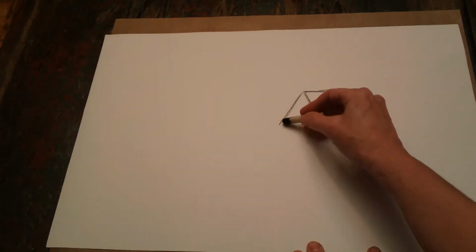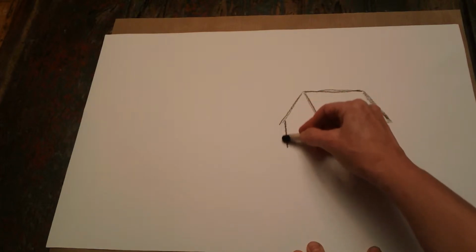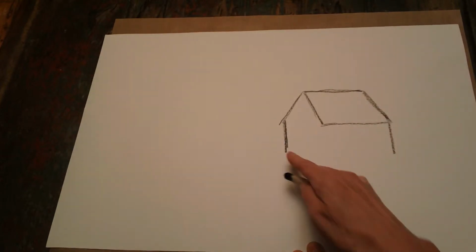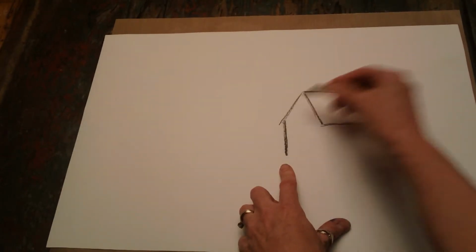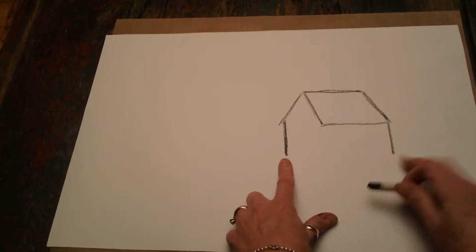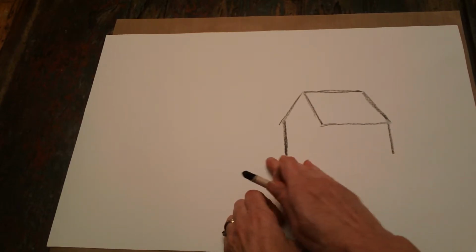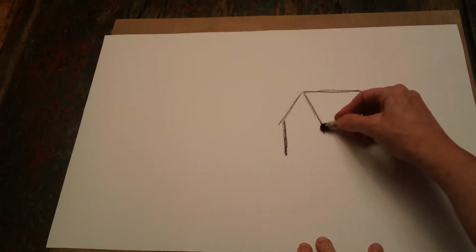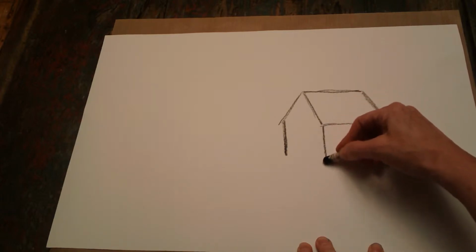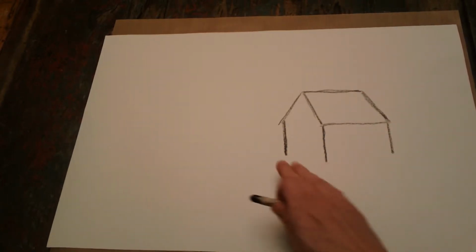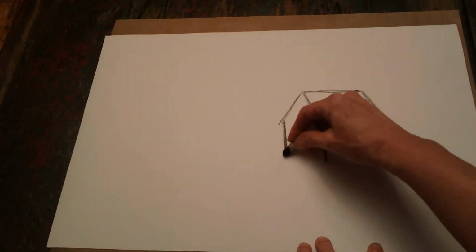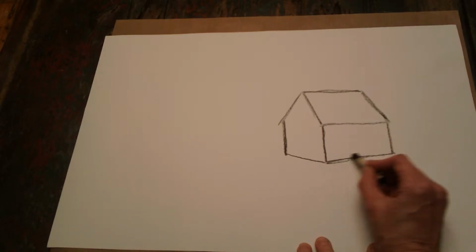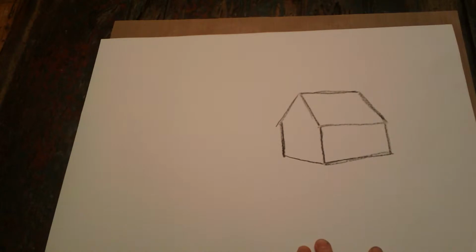The next thing I'm going to do is a line here and a line on this side. Now the one thing is, this line and this line need to be the same length, okay? So if I put a ruler across, they would be the same length. Now I'm going to take from this point here, and I'm going to make a line down, but this line is going to be just a little bit longer. Do you see that? Now I'm going to connect them. So connect and connect. So now we have a three-dimensional building.